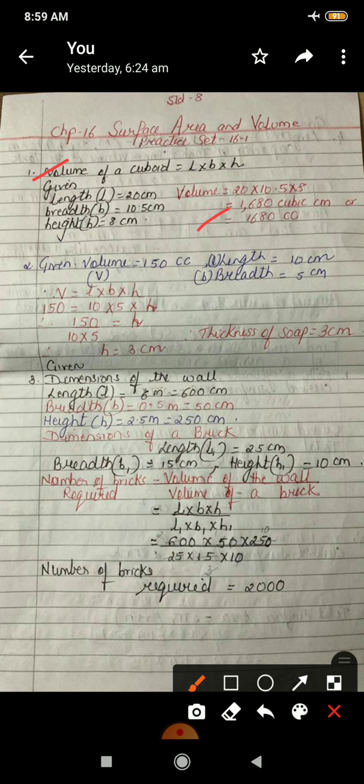Next, second. A cuboid shaped soap bar has a volume of 150 cc's. Find its thickness if its length is 10 centimeters and breadth is 5 centimeters. So here, given the volume is 150 cc's, length 10 centimeters and breadth 5 centimeters, therefore volume is equal to length into breadth into height. So 150 is equal to 10 into 5 into h. So 150 upon 10 into 5 is equal to h.